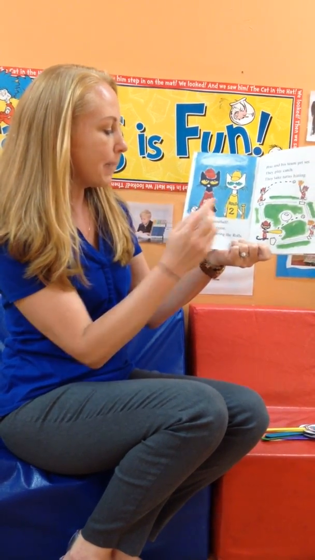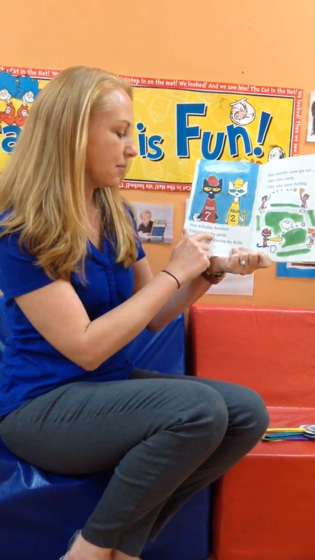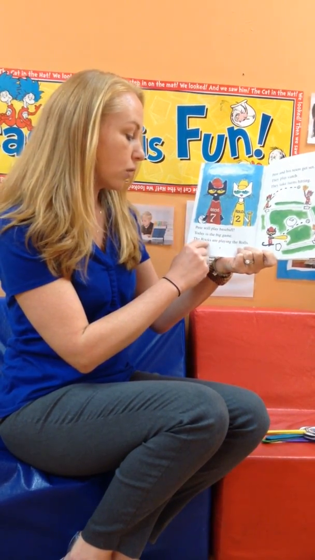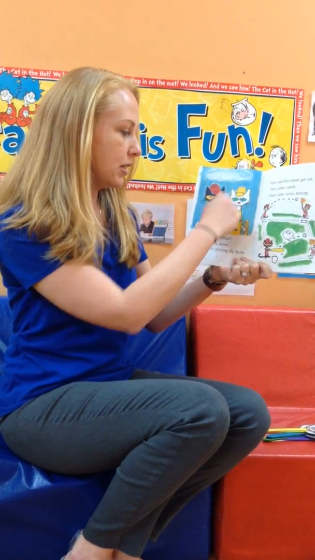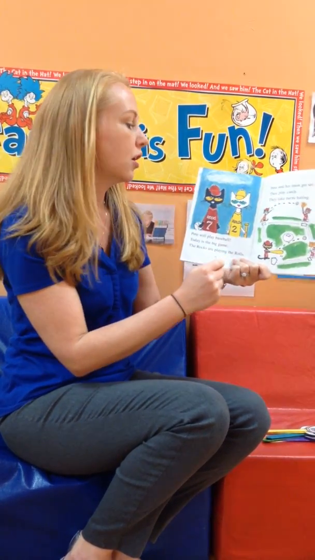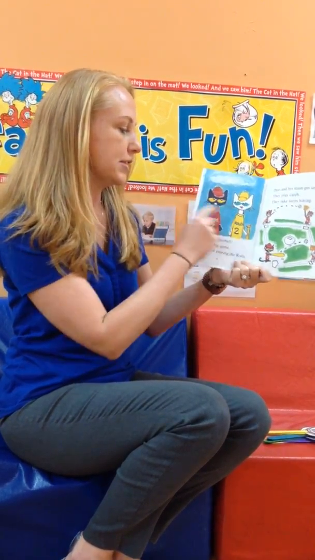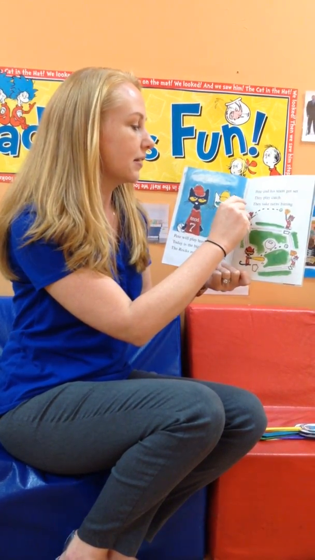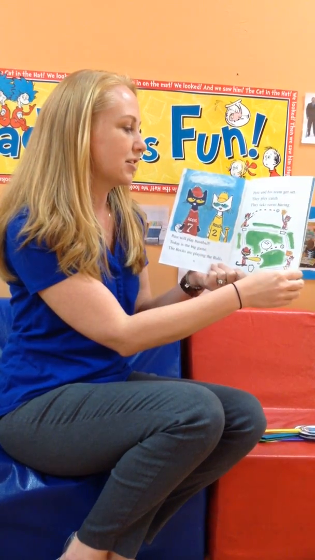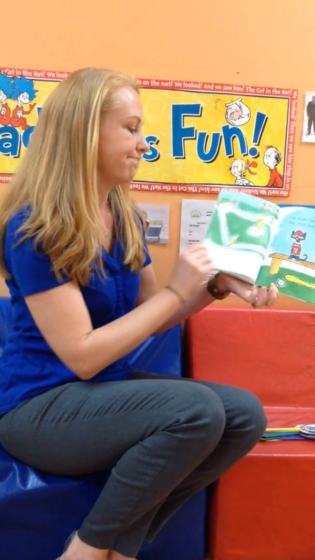Pete will play baseball. Today is the big game. The Rocks are playing the Rolls. So here are the Rocks in red, and here are the Rolls in yellow. They are on two different teams. Pete and his team get set. They play catch. They take turns hitting.